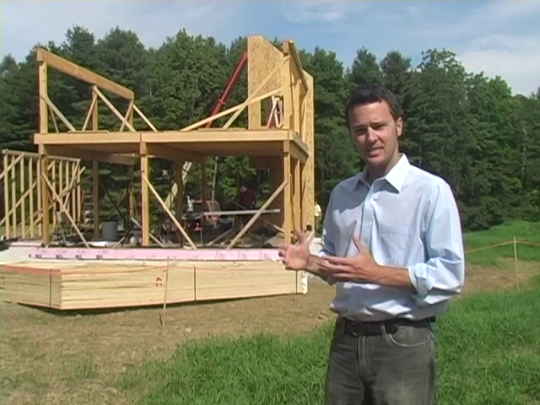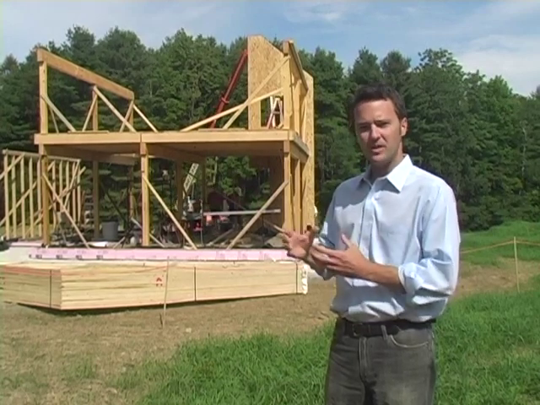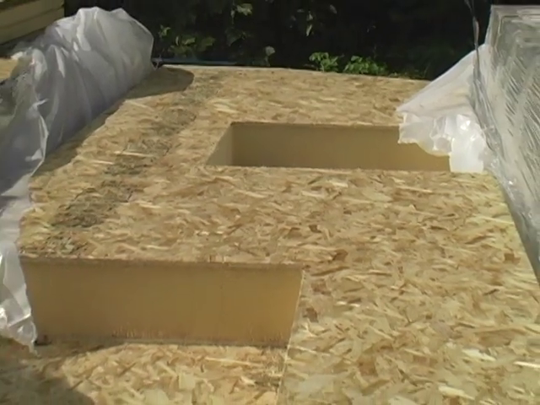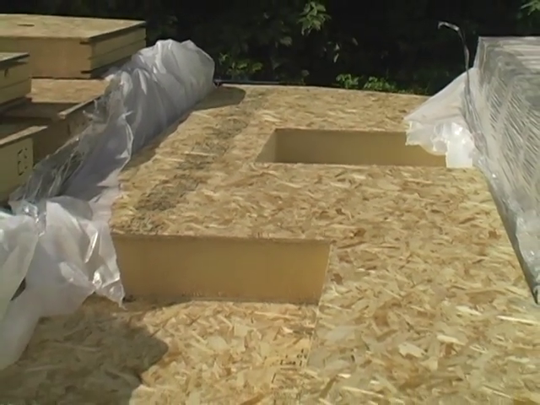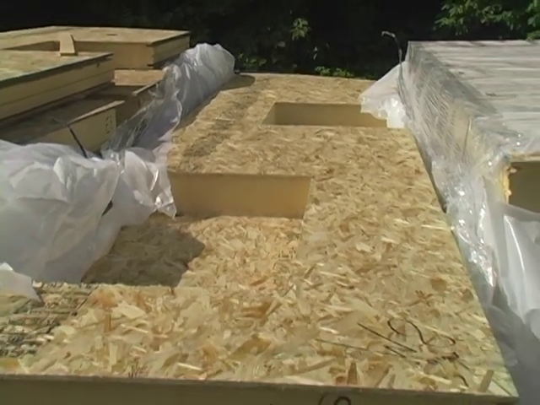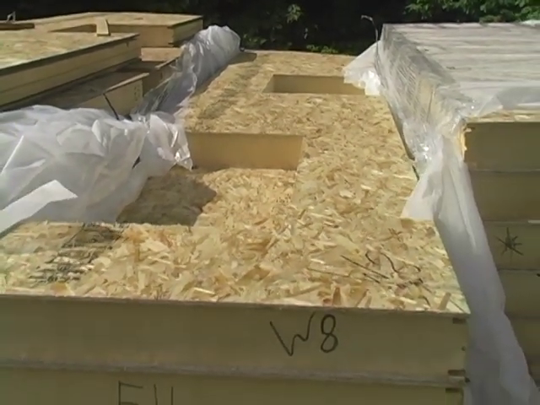So when they came on site, they're pre-configured to fit exactly on the building, accommodating the roof pitch, the window openings, the door openings, and any other details that we need them to. All of that was figured ahead of time, pre-configured before it came to the site.